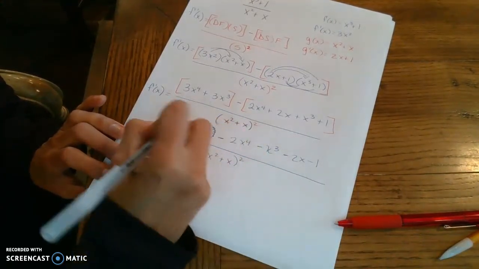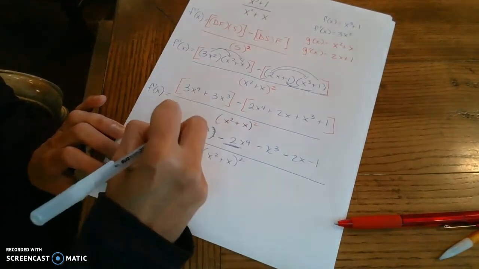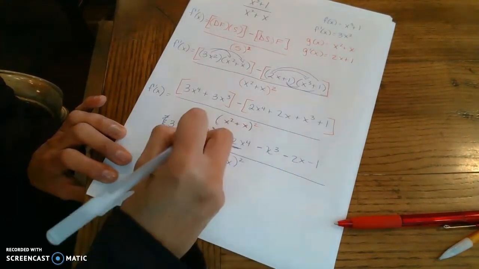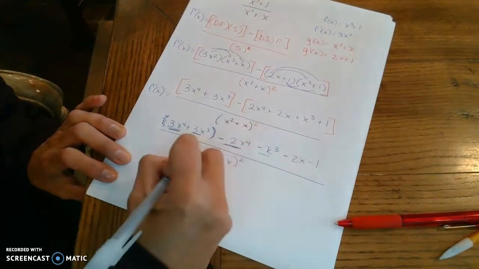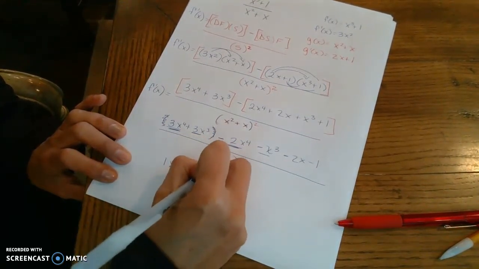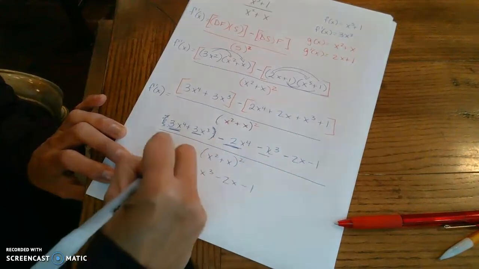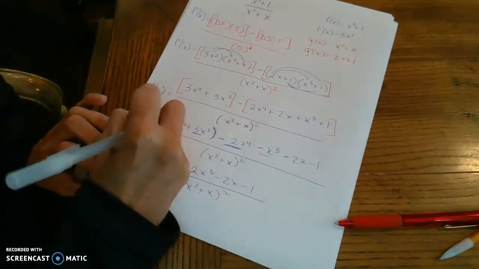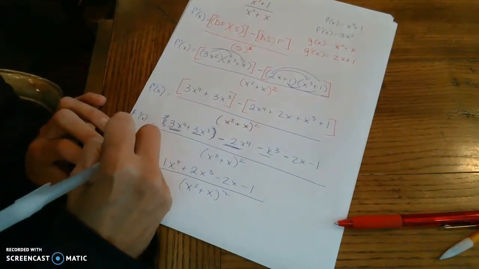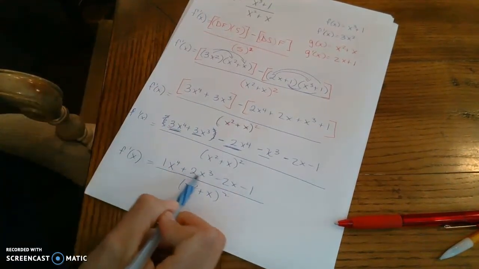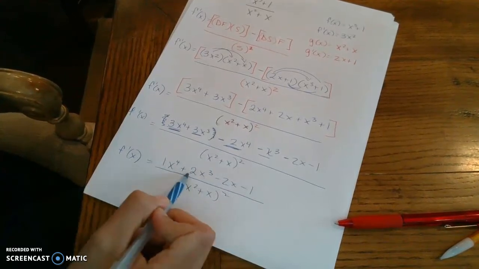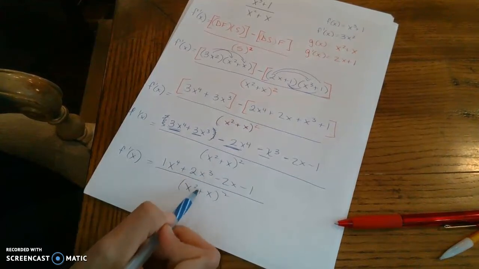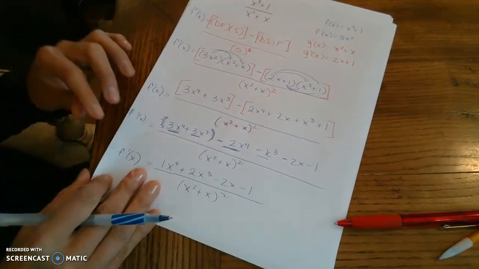And then I just combine. So here I can combine a 3x to the fourth and a negative 2x to the fourth to give me 1x to the fourth. 3x cubed and negative x cubed is positive 2x cubed minus 2x minus 1 all over x squared plus x squared. And that is my final answer. Again, you could see if you would be able to GCF this out by grouping, and I would not have a grouping scenario that would clean this up and simplify in any way, so I leave my answer like that.